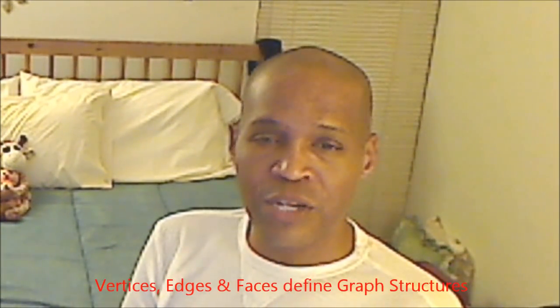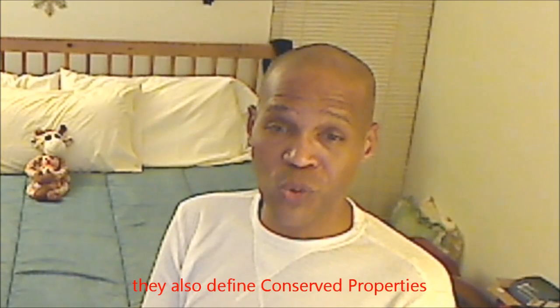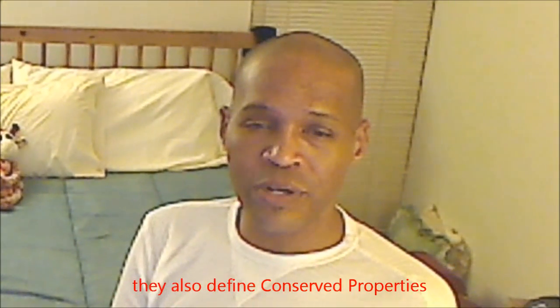The main thing to realize is that this theory is a combinatoric theory. Combinatoric basically means that you are using vertices, edges, and faces in order to define a structure, and then to define how that structure changes or doesn't change. What are the conserved quantities of the structure? In that respect, the combinatorial nature enables me to use the language of matrices to adequately define these structures.